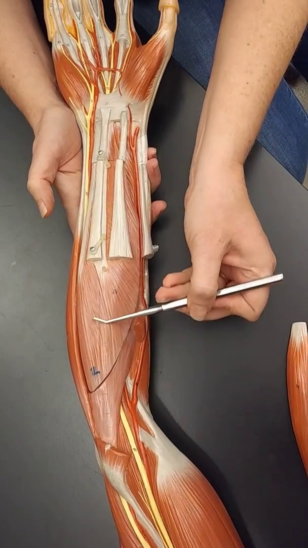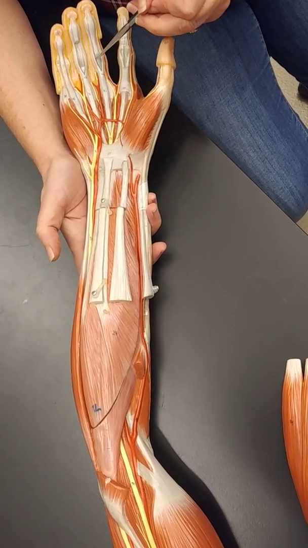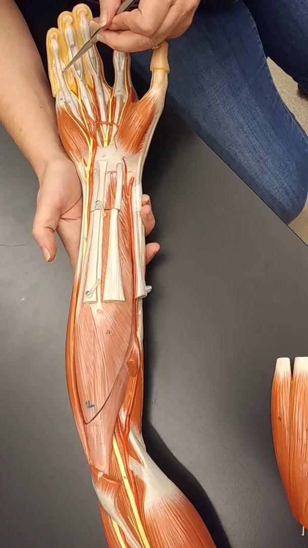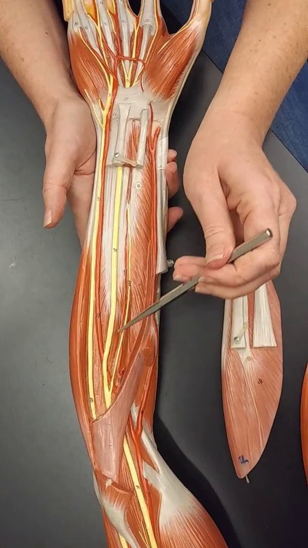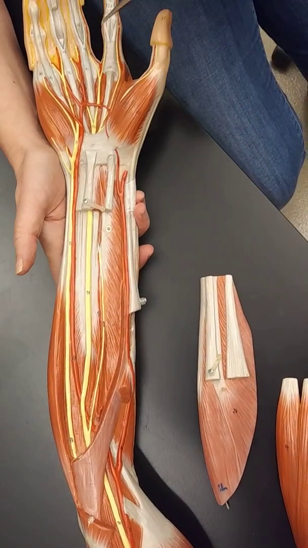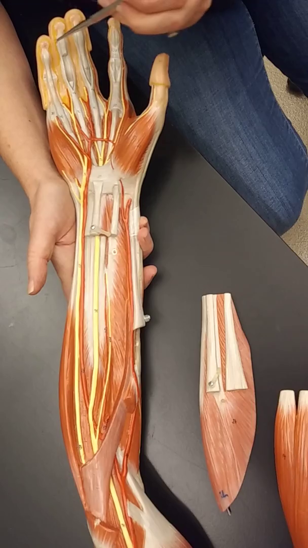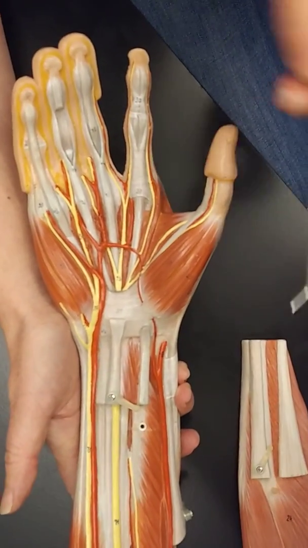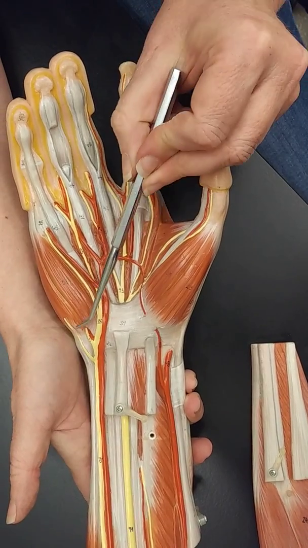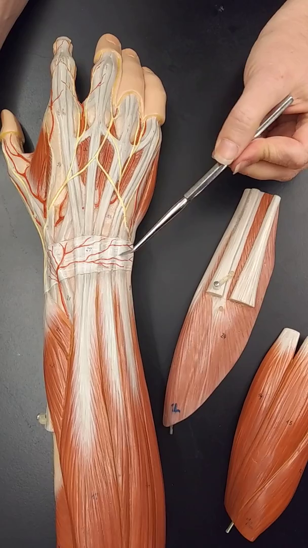Our next layer is flexor digitorum superficialis that inserts here on fingers 2 through 5. And if we go underneath it, we have flexor digitorum profundus that actually crosses the distal interphalangeal joint of fingers 2 through 5. Here you have the thenar eminence with adductor pollicis and our hypothenar eminence. And here is the extensor retinaculum.